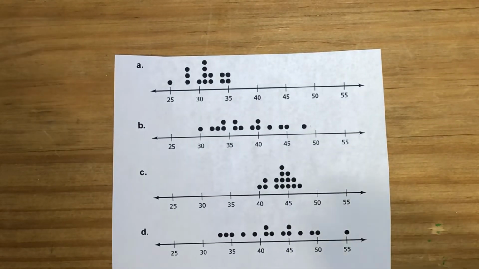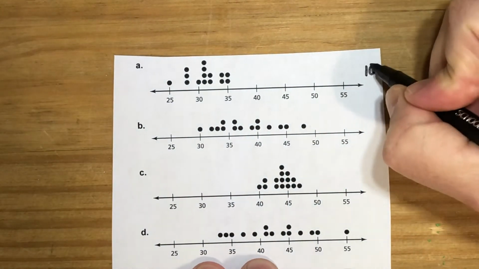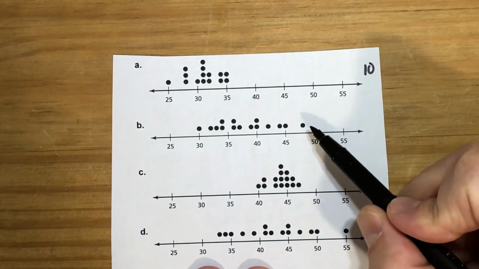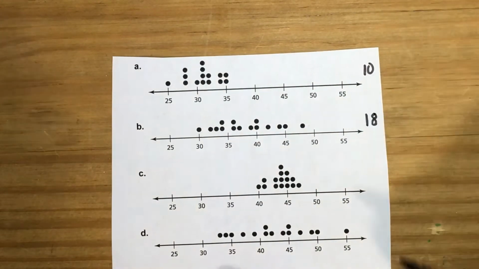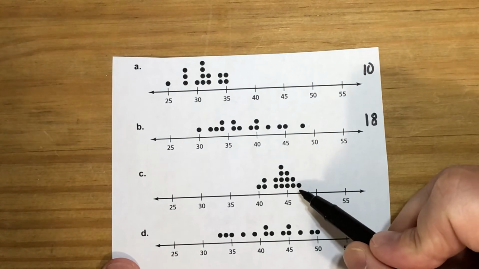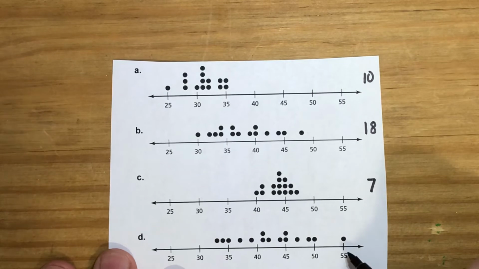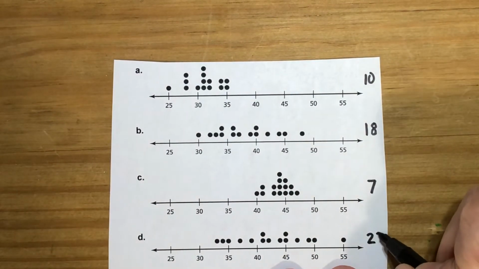But if you really want to know how far they're spread out, what you can do is you can subtract the highest value, 35, minus the low value, 25, and get a range of 10. You could subtract the highest value, which looks to me like 48, and the lowest value of 13 gives me a range of 18. The highest value, which looks like 47, and the lowest value is 40, which is 7. And the highest value, 55, and the lowest value of 33 would give me a range of 22.